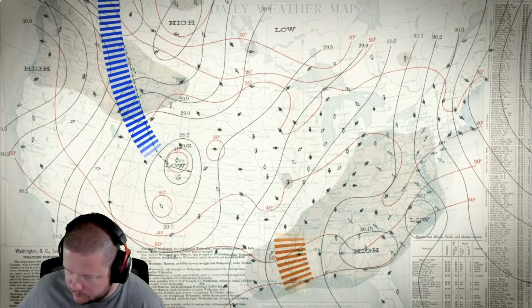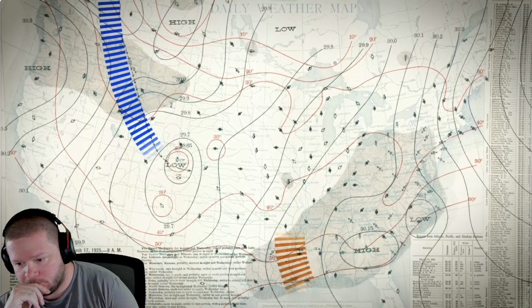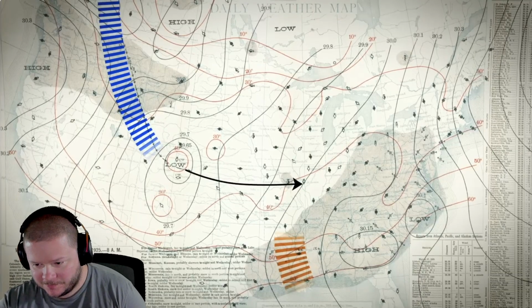Forecasting and analysis procedures remained relatively the same. On March 17, 1925, a surface low was observed diving southeastward over the northern Rocky Mountains with trailing cold air. This low was expected to move eastward over Missouri and Illinois the following day.